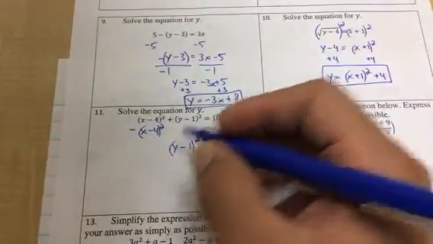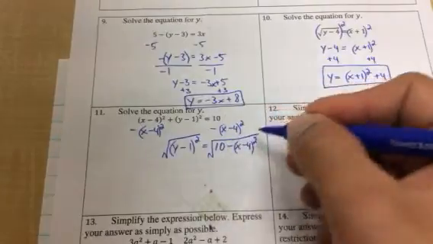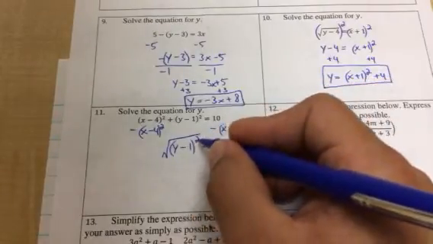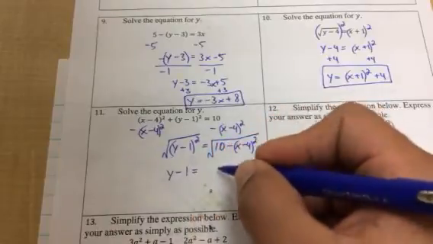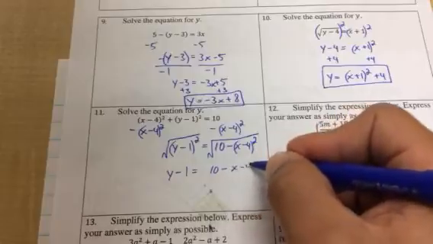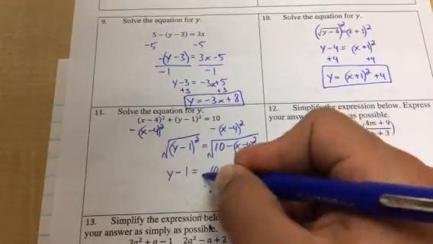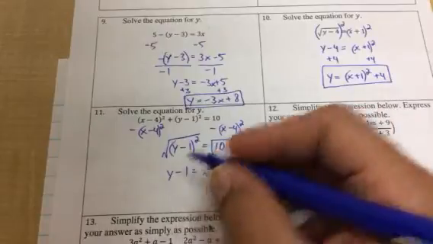Now the next thing is I want to square root both sides. So I'm going to end up canceling out the square and the square root, so I'm going to be left over with y minus 1. And on this side, I'm just going to leave it alone. I'm not concerned with doing anything because all they want us to do is get y by itself.